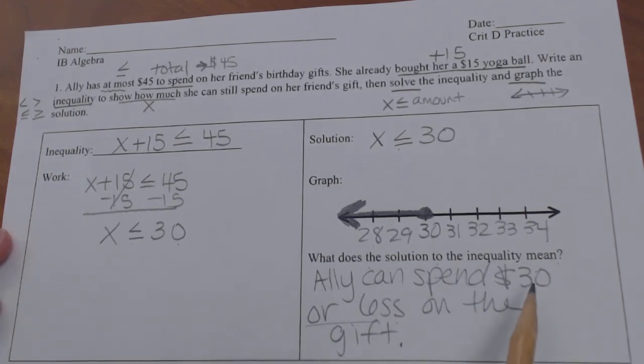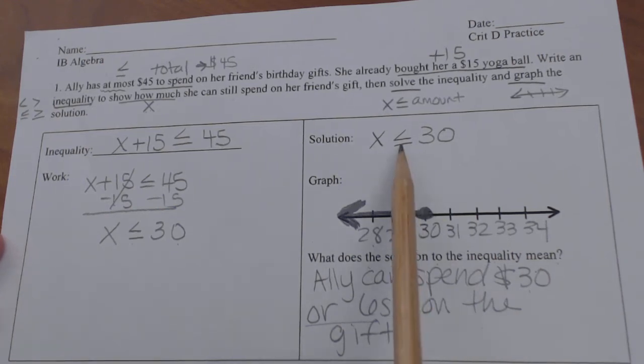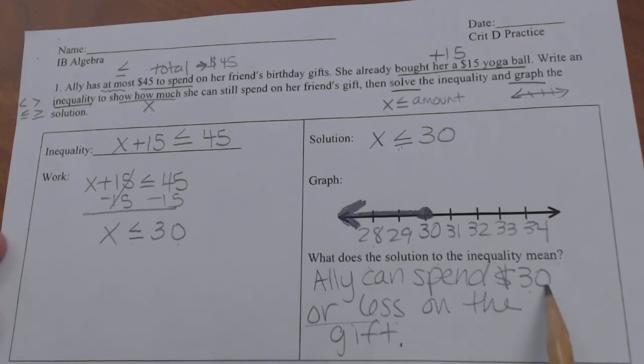If you just say $30, that's going to be only half credit because remember, these are inequalities. They have more than one answer. So you do have to tell me $30 or less on the birthday gift.